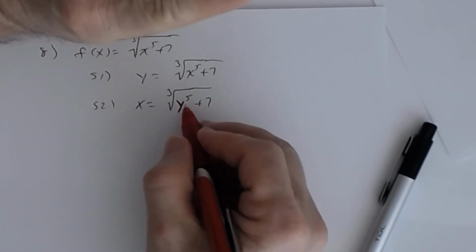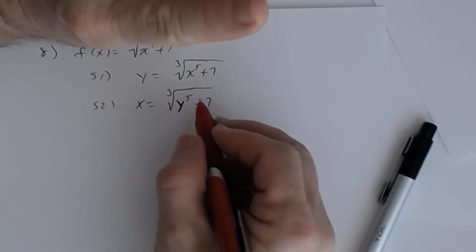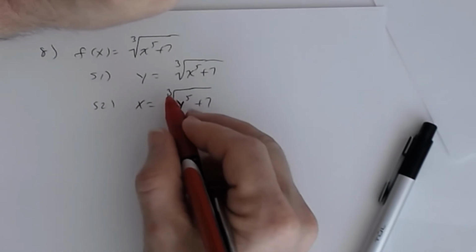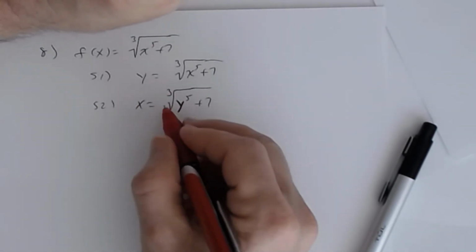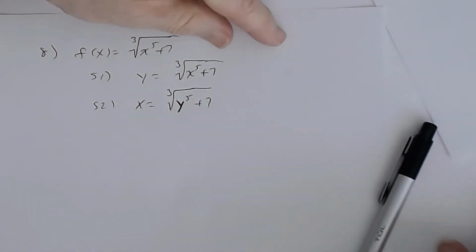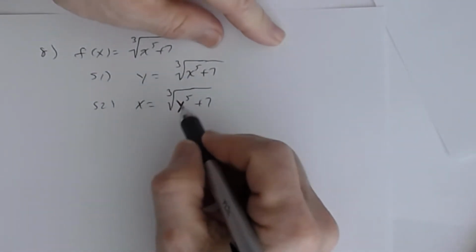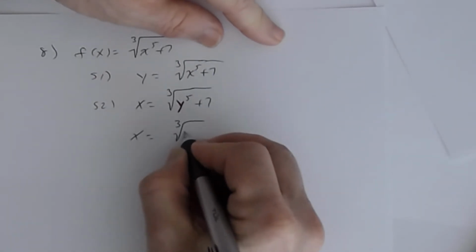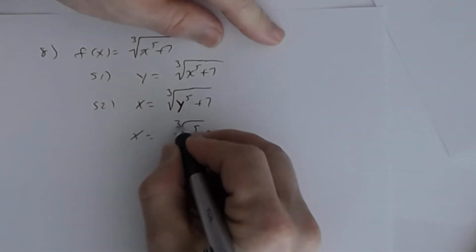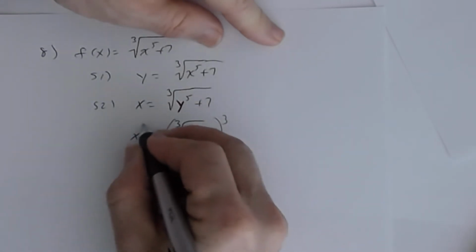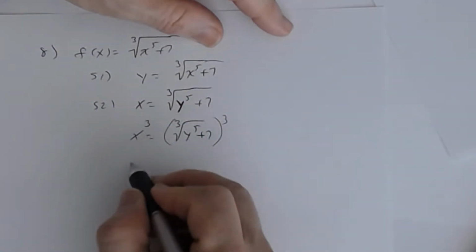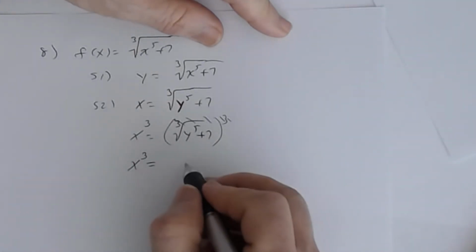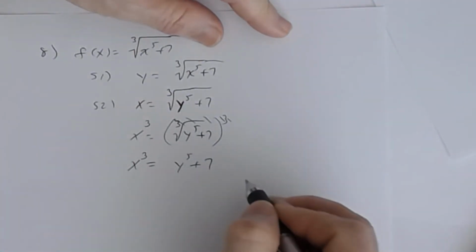Okay, to get y by itself, you do the opposite of the order. So this was the last thing I said. When I do the opposite, this will be the first thing you get rid of. So you can get rid of the cube root first. The opposite of cube rooting is to cube both sides. So I'm going to rewrite this over. To get rid of the cube root, you cube both sides, just like this. So you get x cubed equal y to the fifth plus 7. Okay?